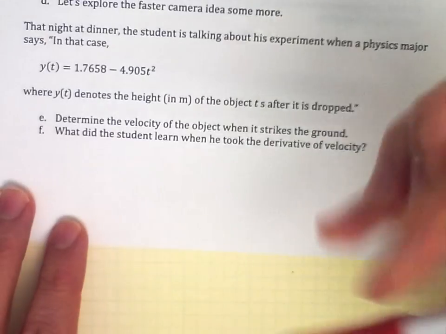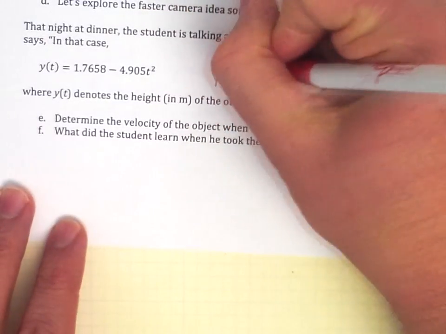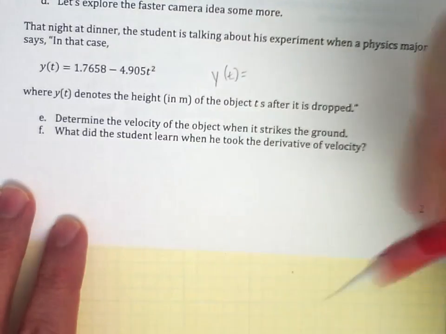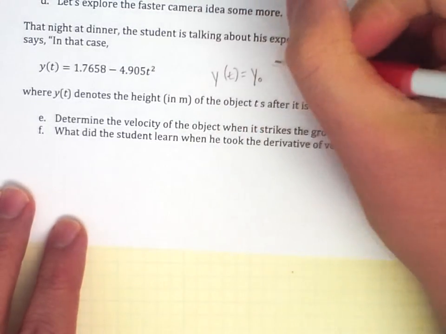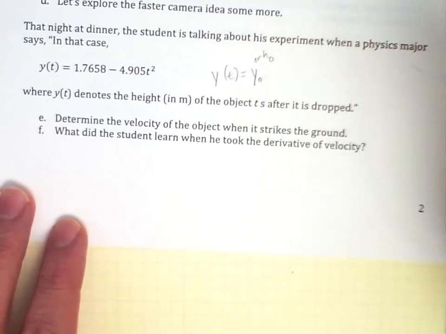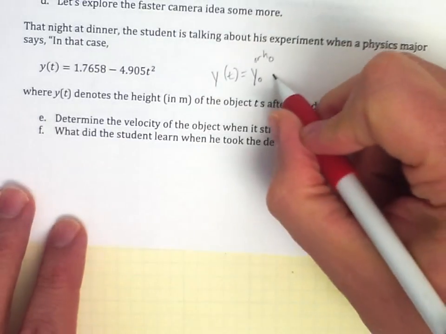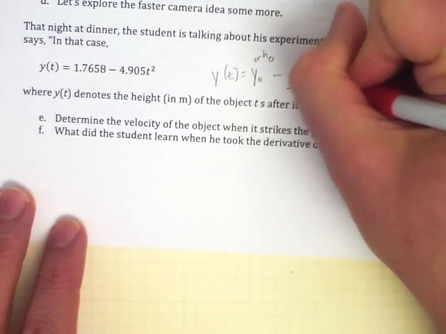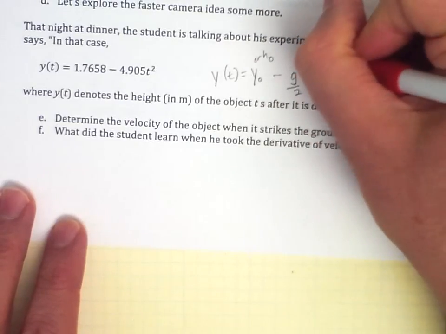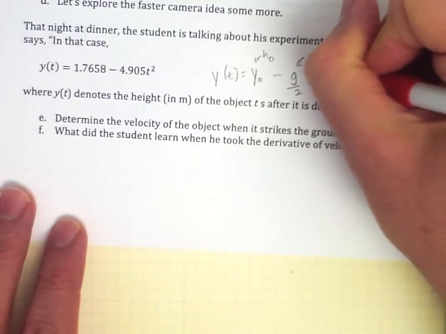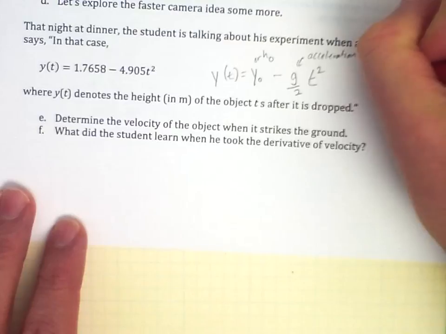So really what this looks like is y of t is y0, our initial height, or h0 as I called it previously, minus g over 2 times t squared, where g is acceleration due to gravity.